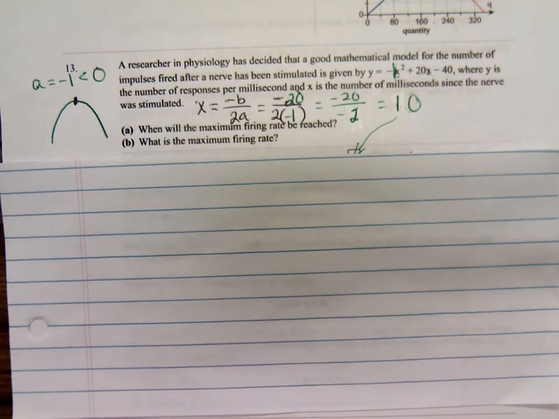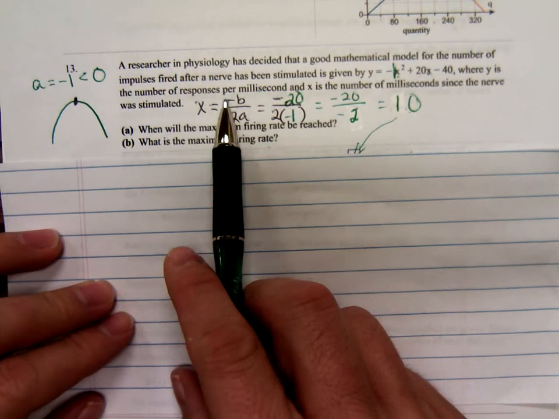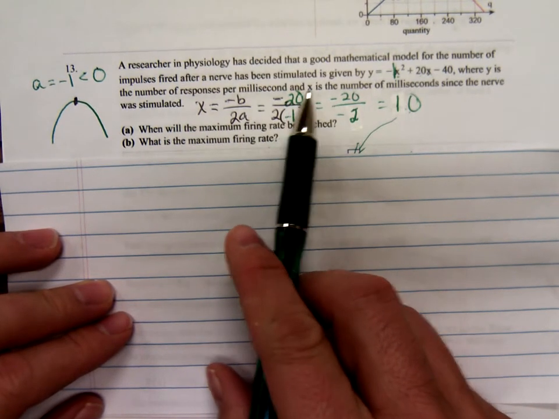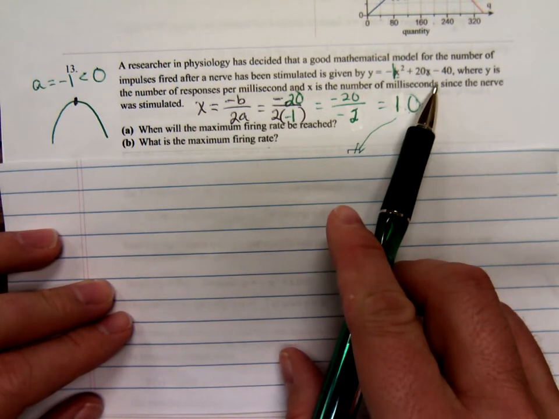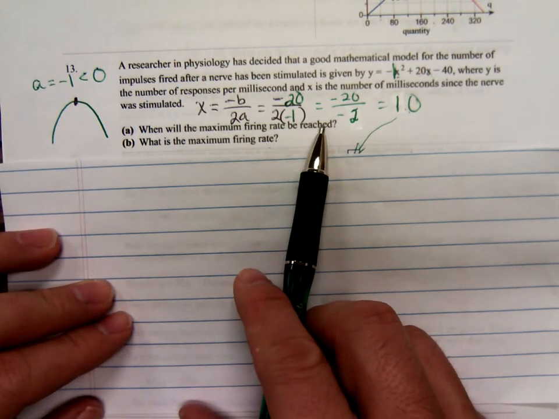You'll notice where I sort of started this problem, where y is the number of responses per millisecond and x is the number of milliseconds. When will the maximum firing rate be reached?